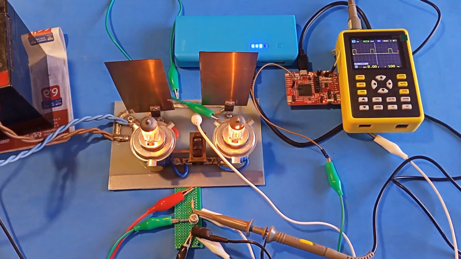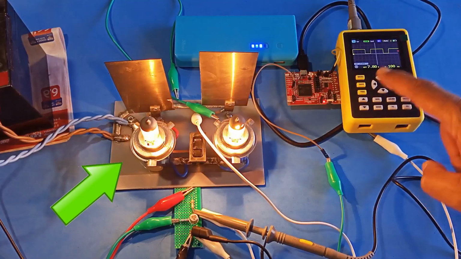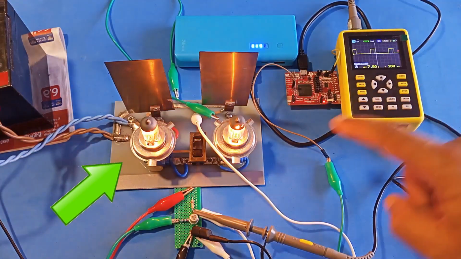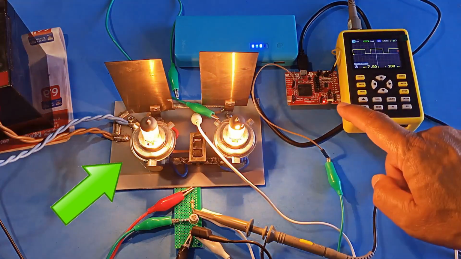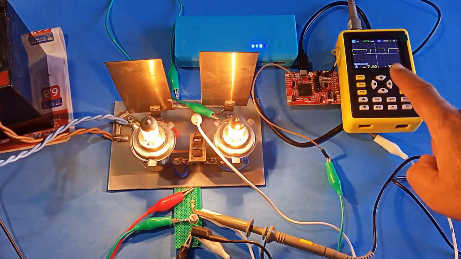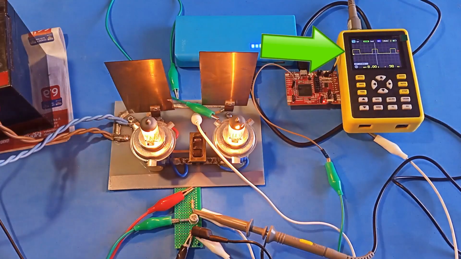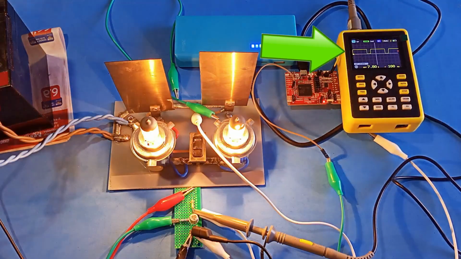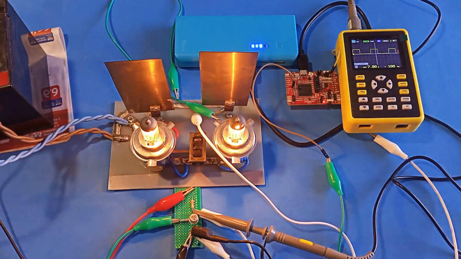The system is now operating. Brightness gradually decreases due to the decreasing duty cycle of the PWM signal, set here to 100 Hz. You can observe the narrowing rectangular signal directly on the oscilloscope. The cycle repeats indefinitely.